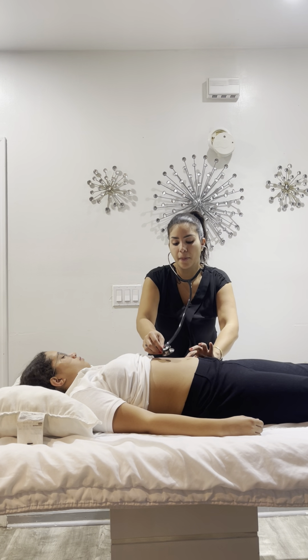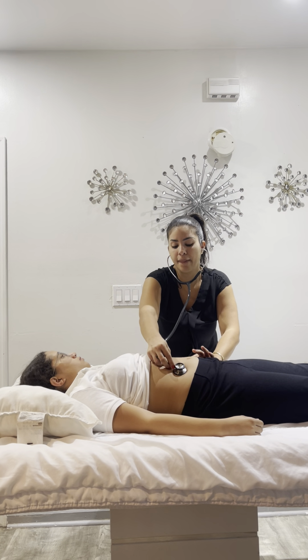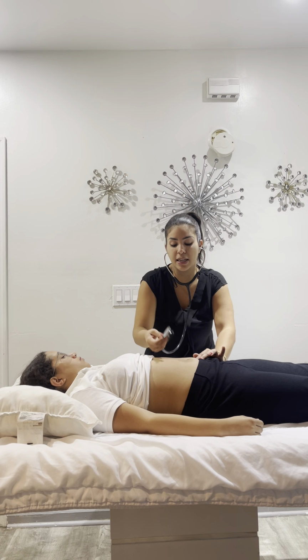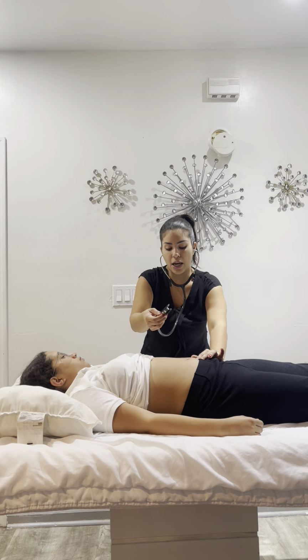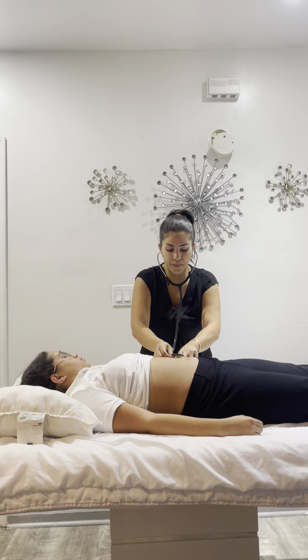Now we're gonna move to the renal arteries. Here we would also listen with the bell of the stethoscope, the aorta, the renal arteries. I'll go back to the aorta since I didn't listen with the bell. And now I'm gonna move over to the left renal artery.